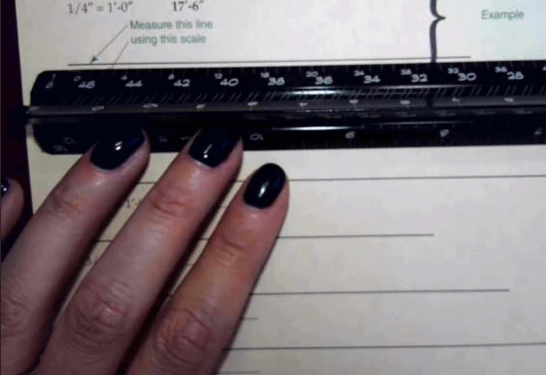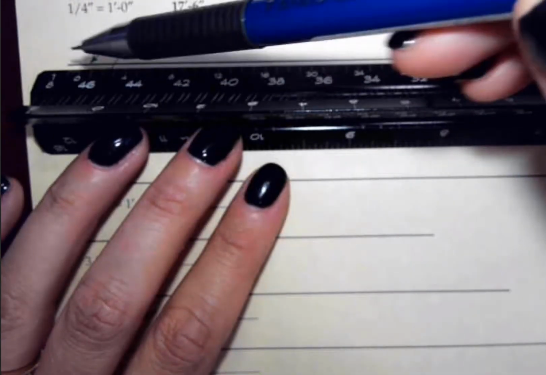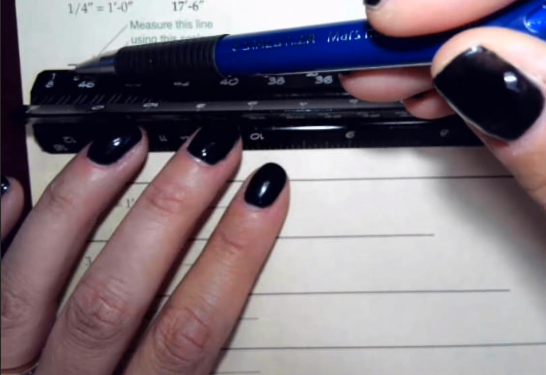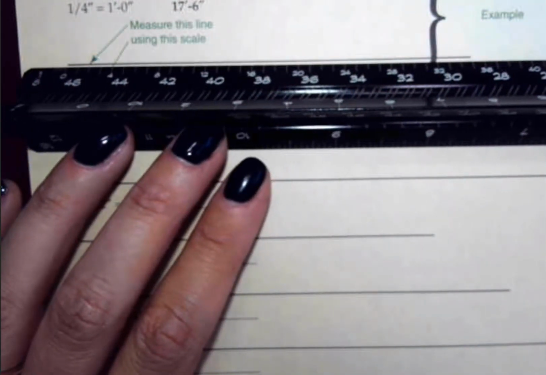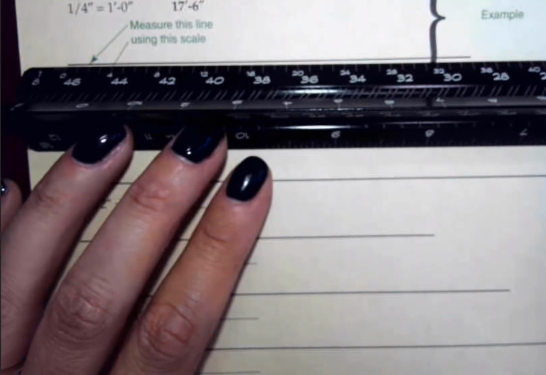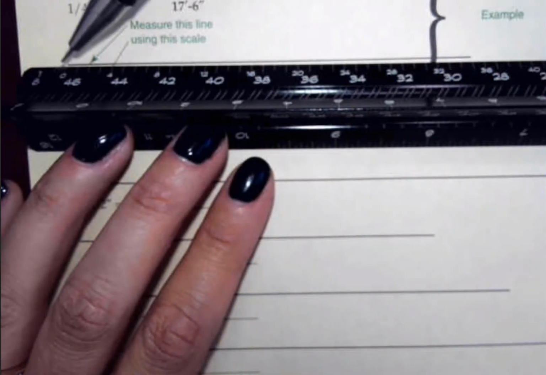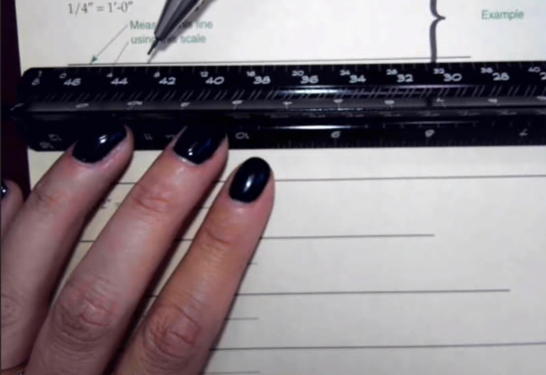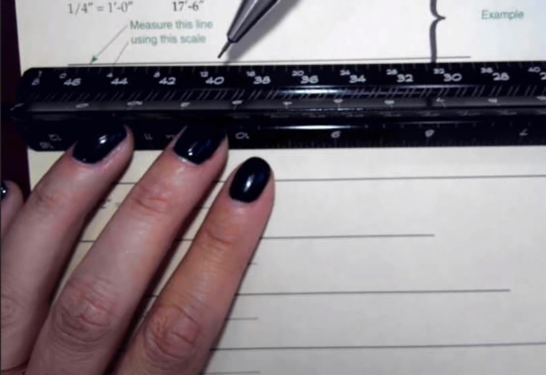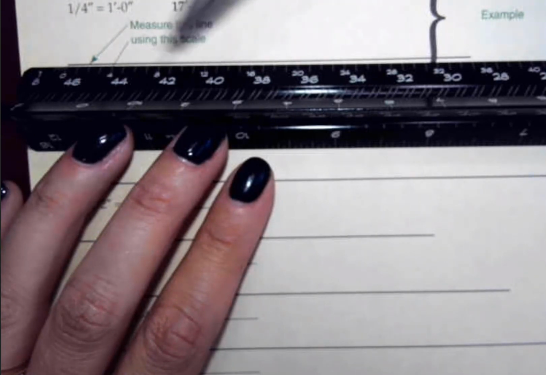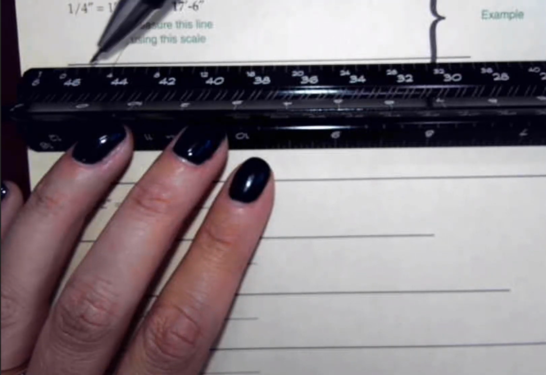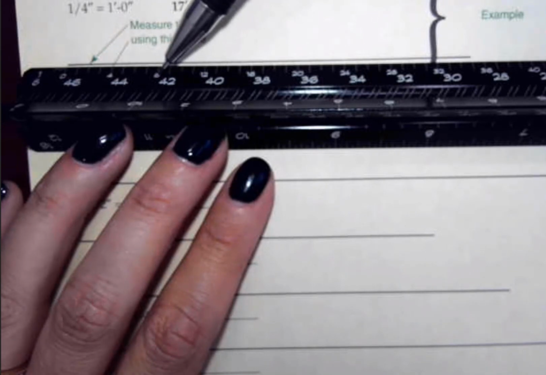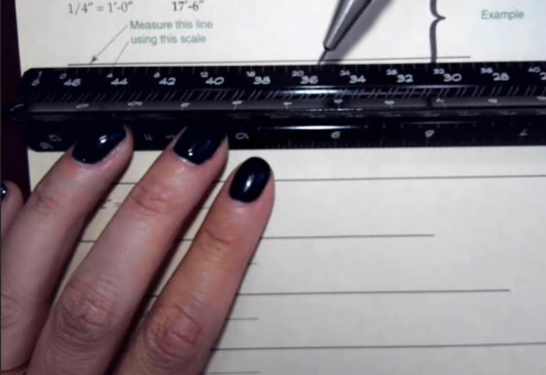So again, if I take a look at my scale, I don't want to line it up with the end of the scale or the end of the tick mark. I want to line it up with the 0 that's on the scale. And again, since I have the 1/4 inch scale running this way and the 1/8 inch scale running this way, I need to make sure that I am reading the right scale. So again, I always count up from 0, 0, 4, 8, 12, etc.